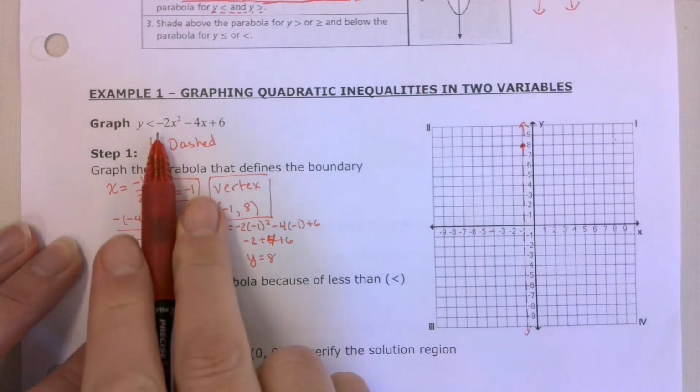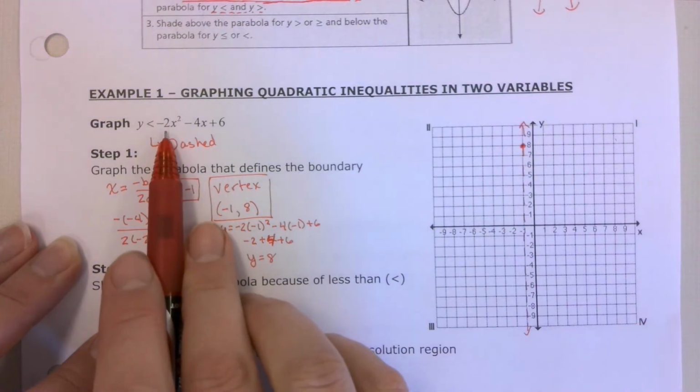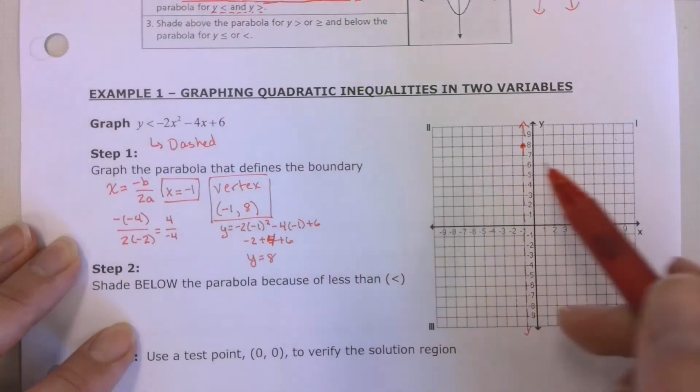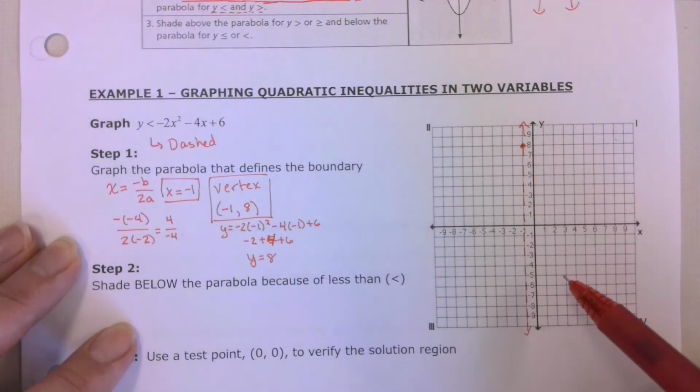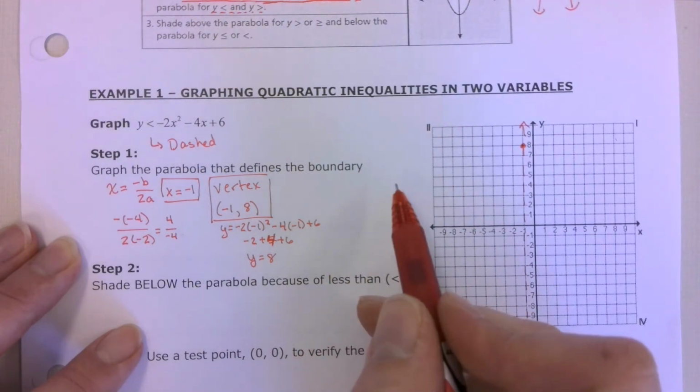Notice that we have a negative out front. So since our a value is negative, our graph is going to go downward, leaving us a maximum up here at y equals 8. And we also know that it has a 2. So that is going to make it a vertical stretch going down. It's going to be a little bit more narrow than the parent function. Now we can either make a t-chart at this point or get at least an extra point.